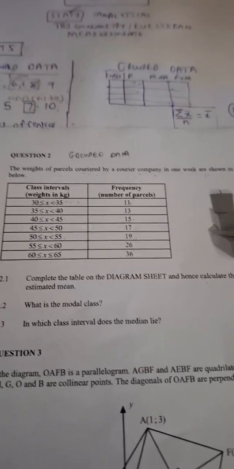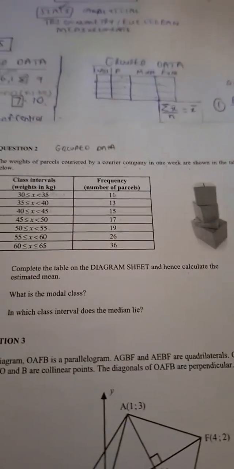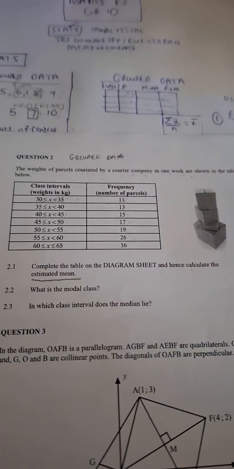So now the question that is being asked is saying complete the table on the diagram sheet and hence calculate the estimated mean. They want us to calculate the estimated mean, but before that, we need to do what? Complete the table on the diagram sheet. Now, let's see if I have that table.